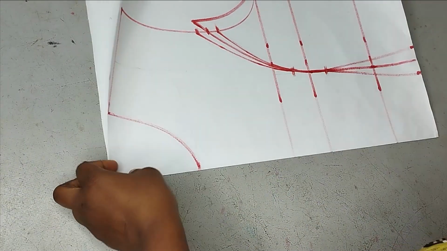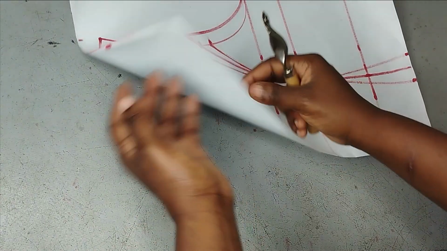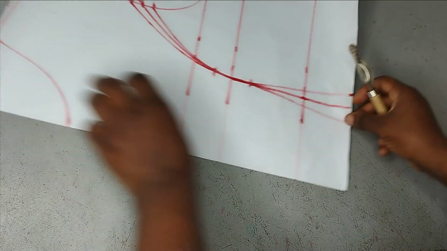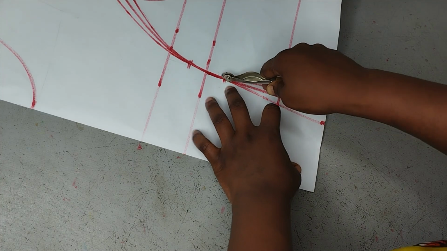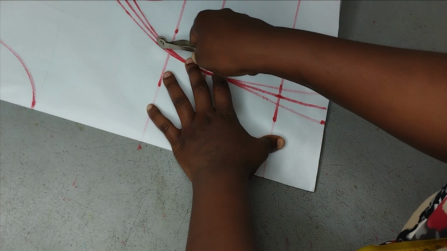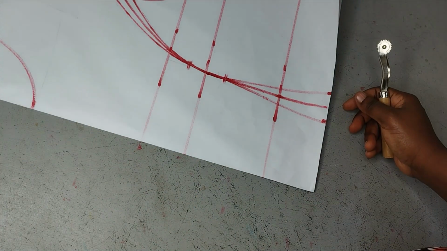But remember, this is on fold because of the shape of the neckline. It's not symmetrical, it's not the same on both sides. So I'm going to take my tracing wheel now and then trace out all of this that I have here, so that I'll have them on the other side as well. When you trace it out, it's going to show so that we can draw it out.